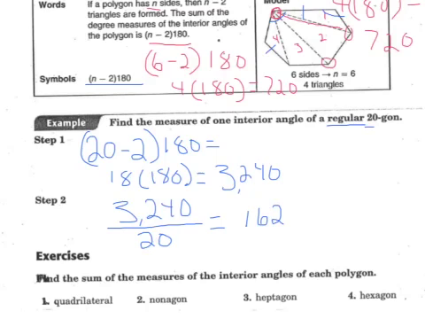So this gives us a new formula for regular polygons. For a regular polygon, we can use the formula n minus 2 times 180 divided by n, and that's going to give us the measure of each angle. So let's scroll down and take a look at our next example.